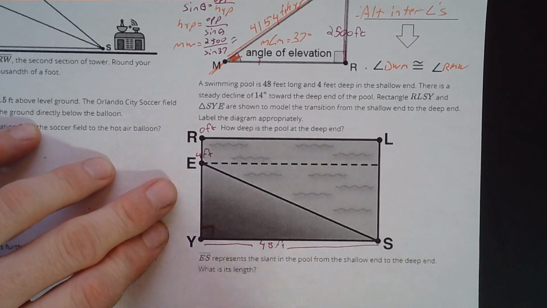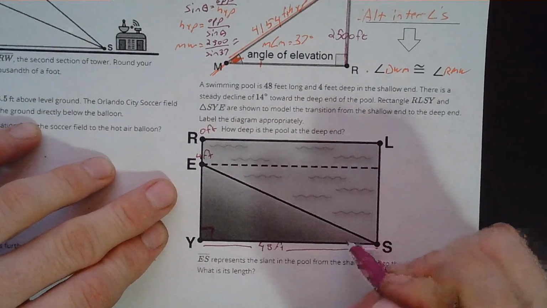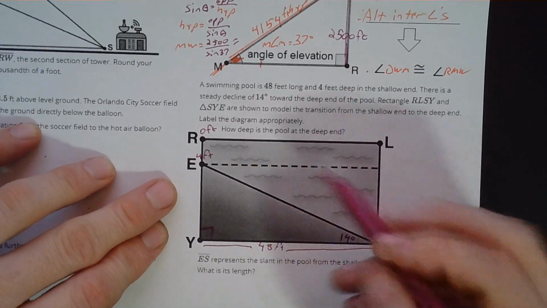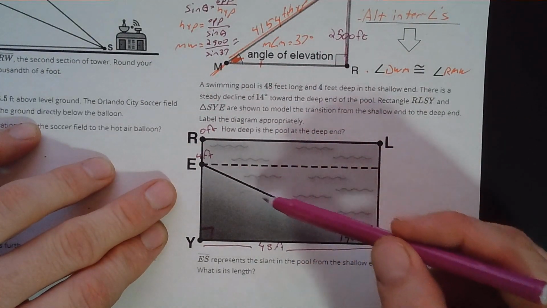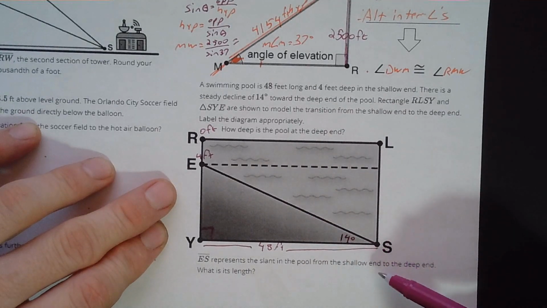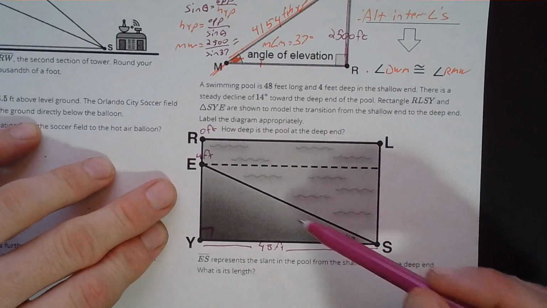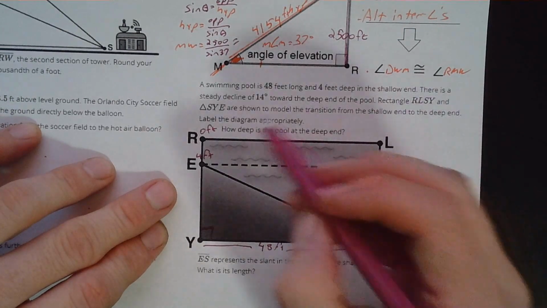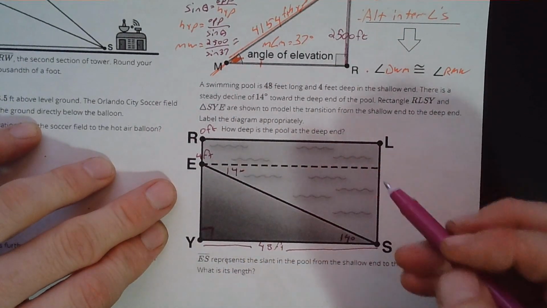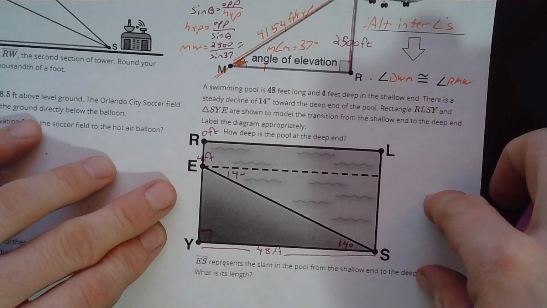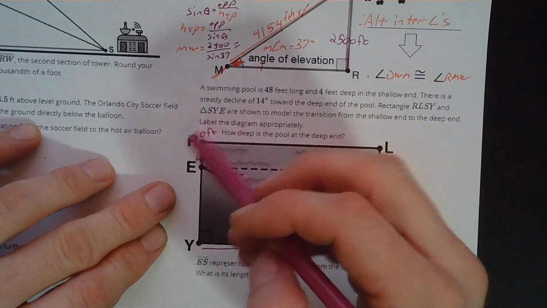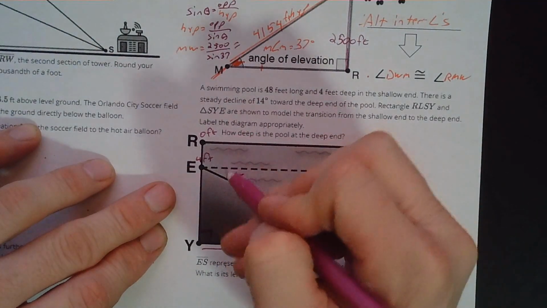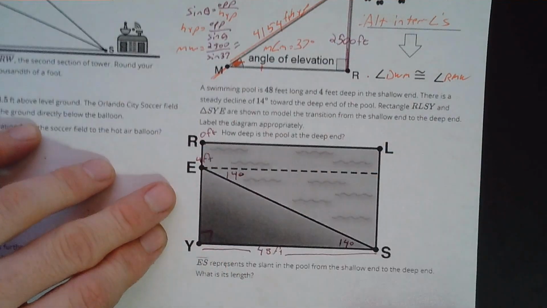Okay, so that would mean that this angle here is 14 degrees, right? Because this is steadily declining at 14 degrees. Or, yeah, and that also means that this is 14 degrees, right? Because this is parallel to this, and that would be a transversal. So that's 14 degrees, and that's 14 degrees. Okay.